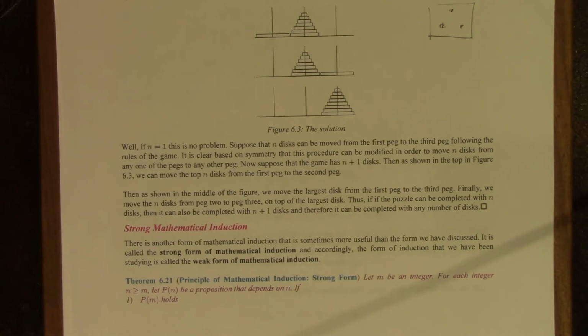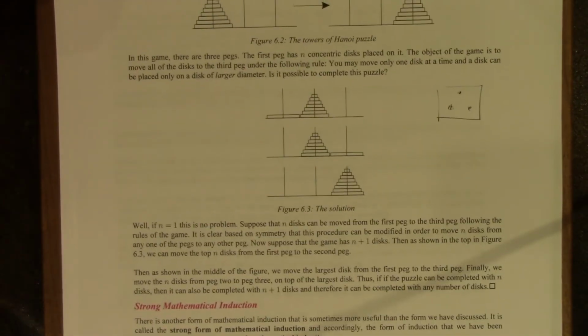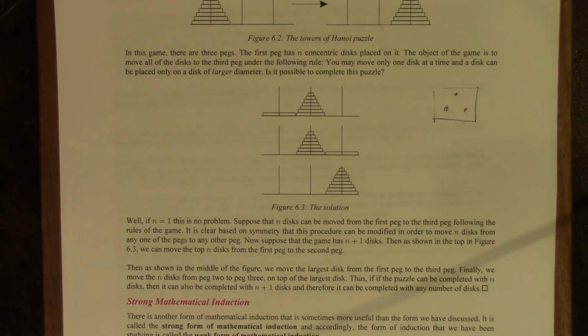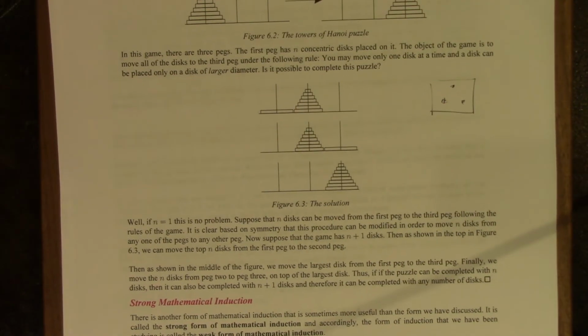So the Towers of Hanoi puzzle can always be solved no matter how many discs you have. I think in the original version there were 8 discs in the game, but now we know you can move any number of discs legally.